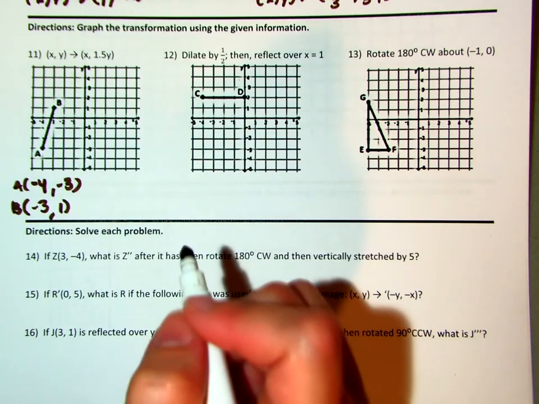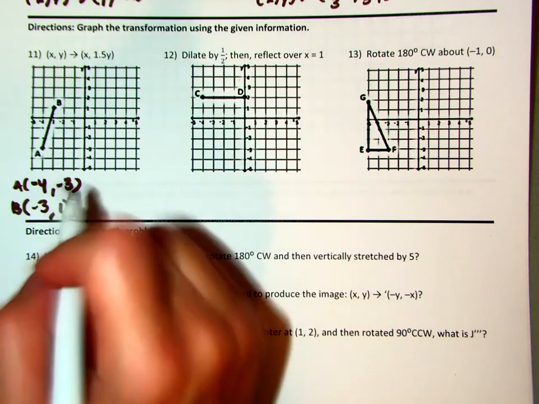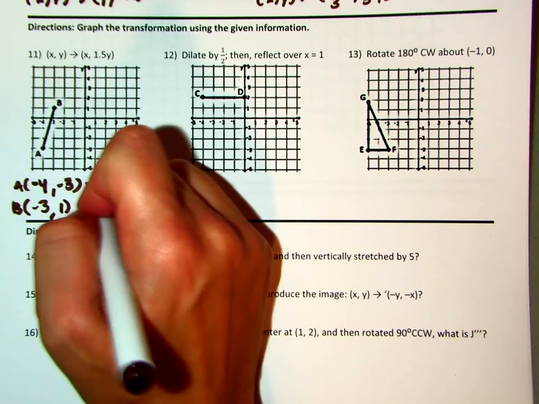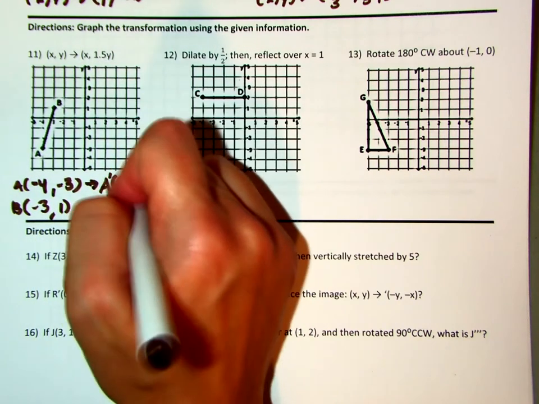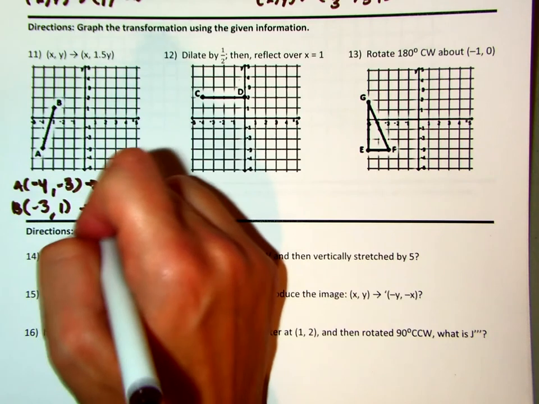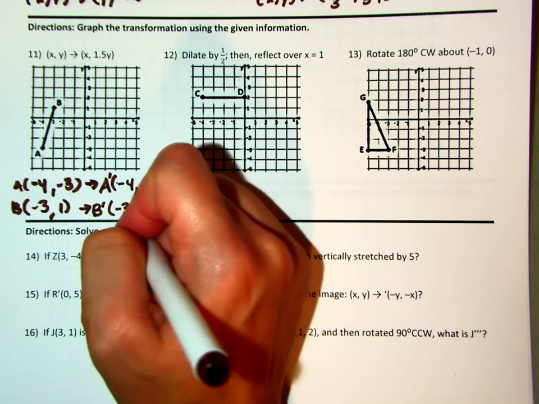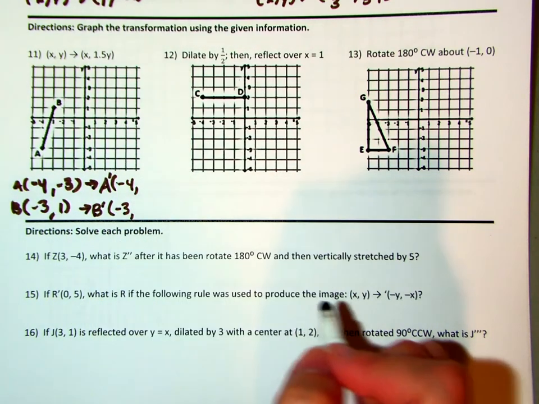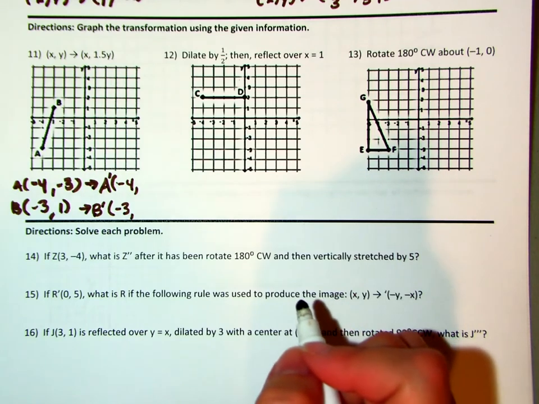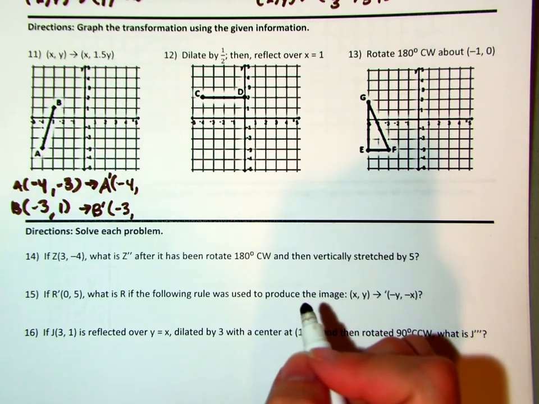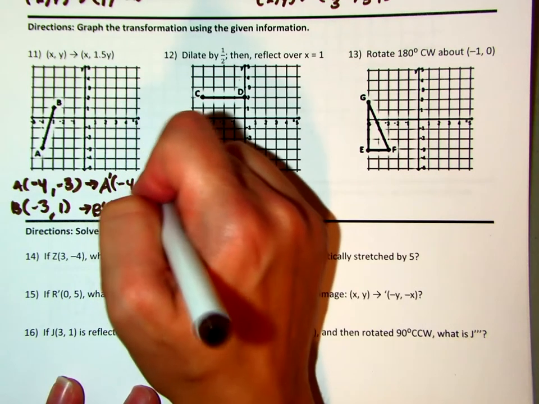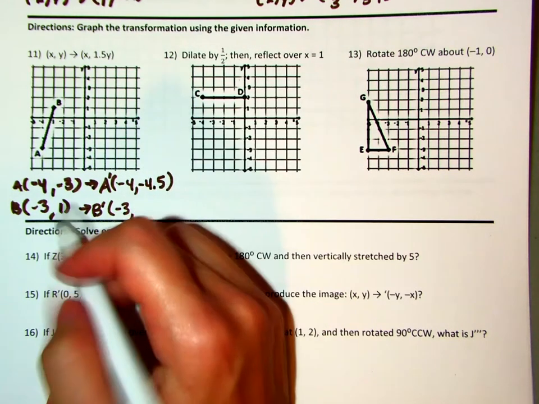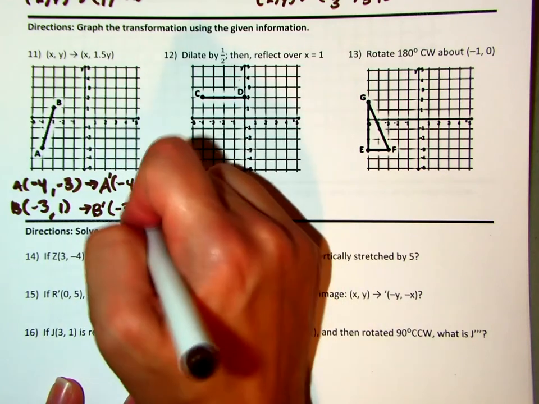Now, if we're going to do a vertical stretch here, basically you're going to leave your x alone. So a prime here, my x is going to stay -4, and then b prime, my x is going to stay at -3. And now what we need to do is we need to take both of those y's and multiply it by 1.5. So when we do -3 times positive 1.5, we're going to get -4.5. And when we do 1 times 1.5, we're going to get 1.5.